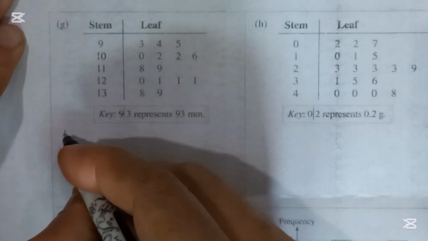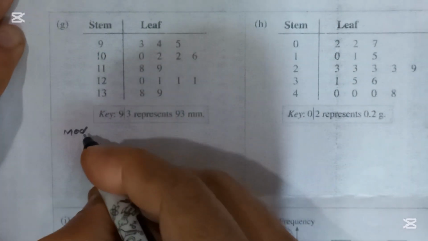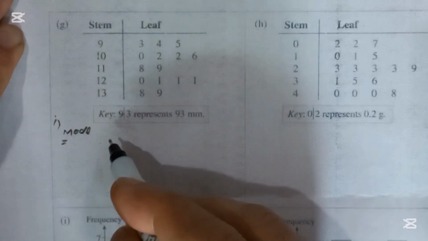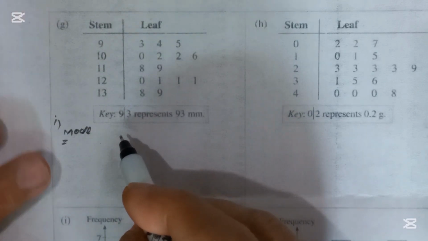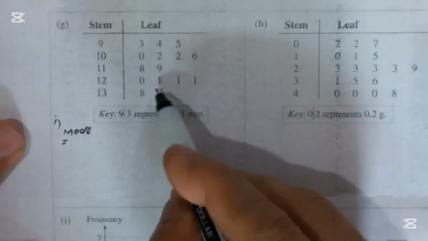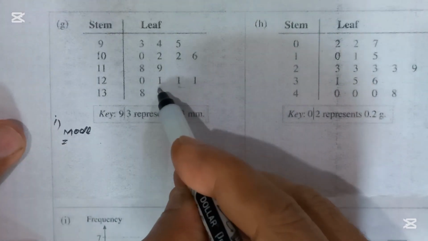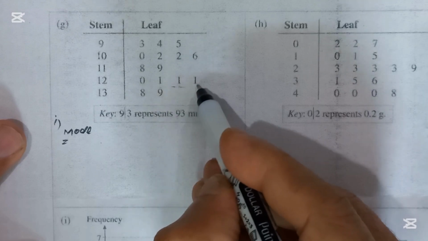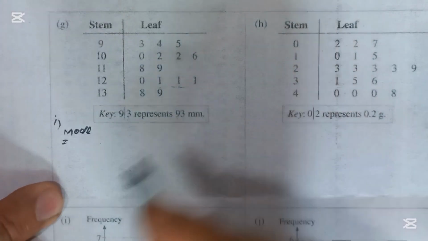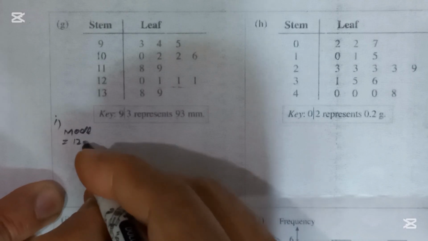First we have to find the mode of this question. So mode is the most frequent value, and if you can see in the data, 121 is coming most of the times, that is 3 times, which is greater than the other values. So mode is 121.